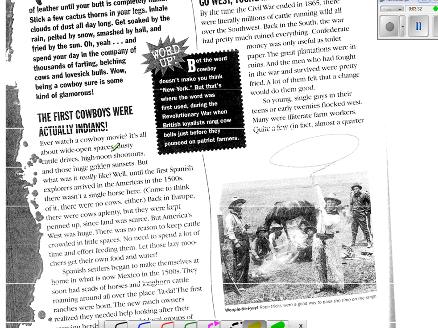Ever watch a cowboy movie? It's all about wide open spaces, dusty cattle drives, high noon shootouts, and those huge golden sunsets. But what was it really like? Well, until the first Spanish explorers arrived in the Americas in the 1500s, there wasn't a single horse here. Okay, I'm going to highlight that information.